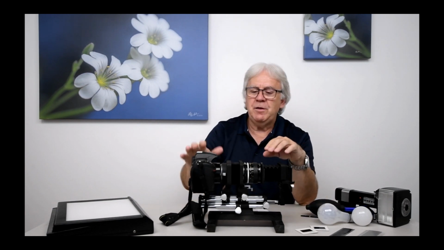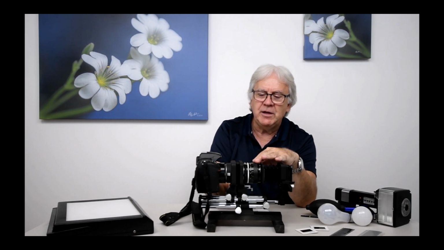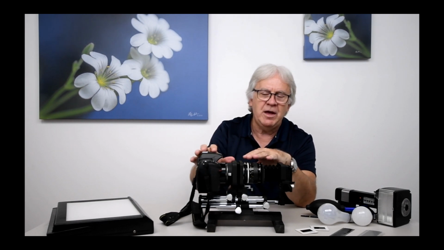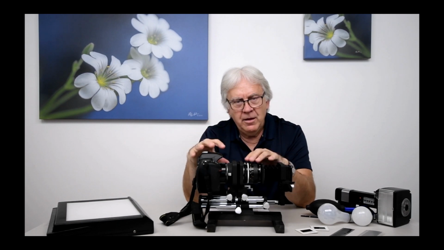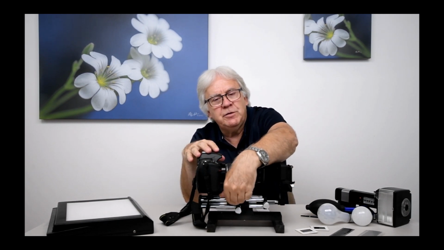So for the APS-C format, I will reduce the length of my bellows to get less magnification. Once you have adjusted your system to get the right magnification, lock it in place so it doesn't move anymore.